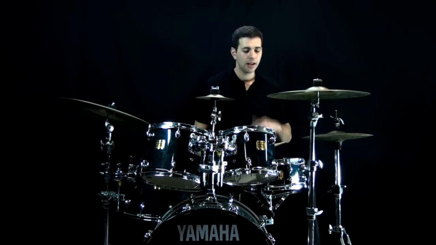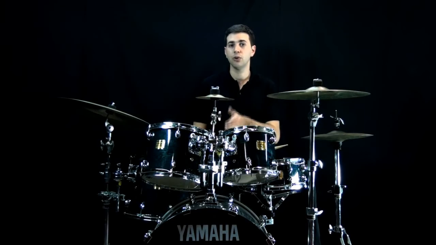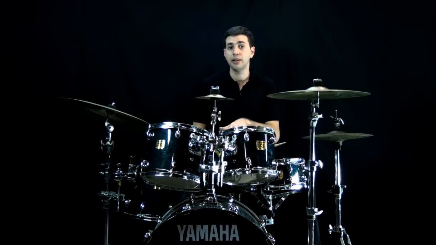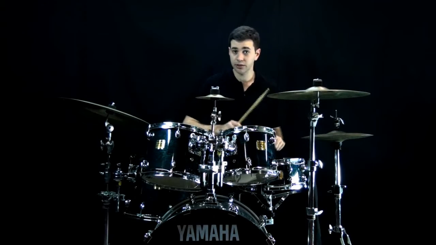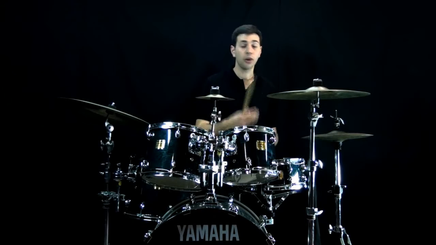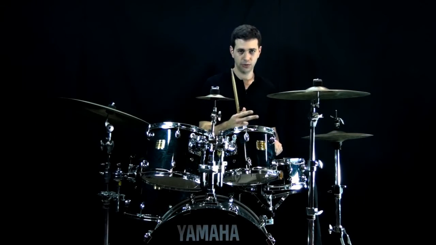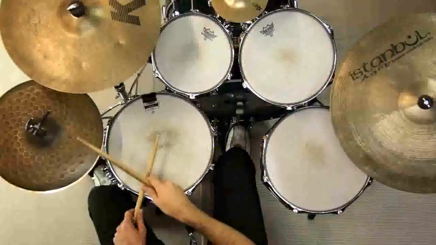Okay, so let's play it all together now, nice and slow, and make sure you keep counting as you play through it. It seems a bit monotonous to keep counting, but that will ensure that you're playing the bass drum and snare drum on the correct beats and not accidentally on the wrong beat or maybe on one of the off beats, on one of the ands. So you're nice and slow, counting what you're playing before you play it. 1 and 2 and 3 and 4 and.